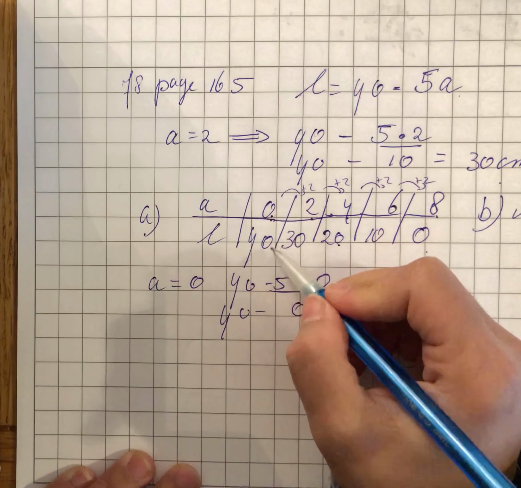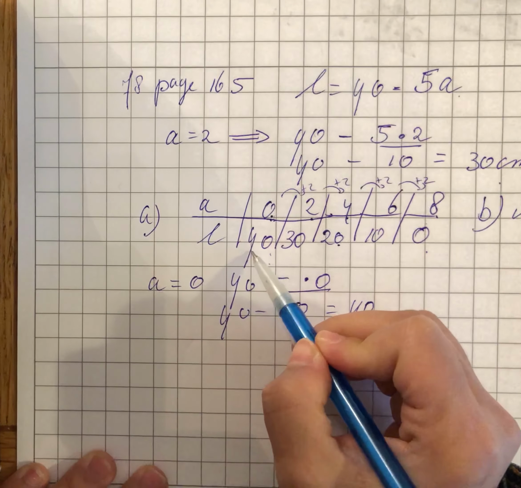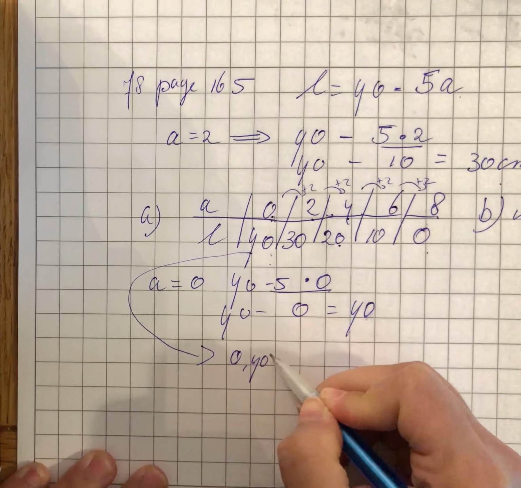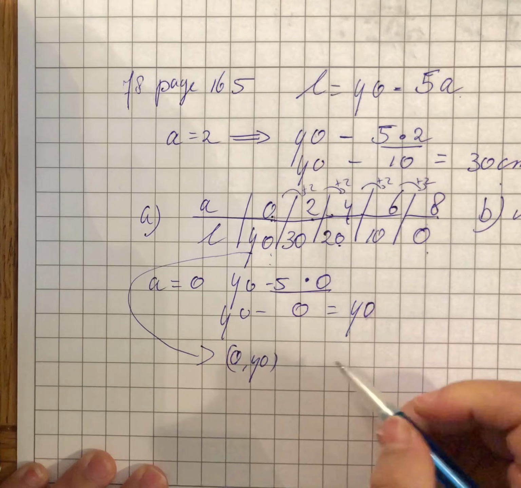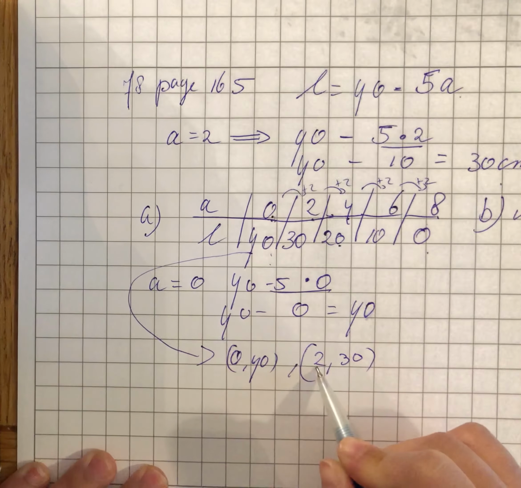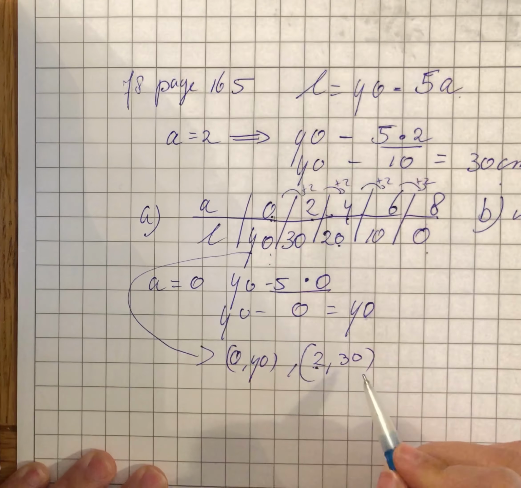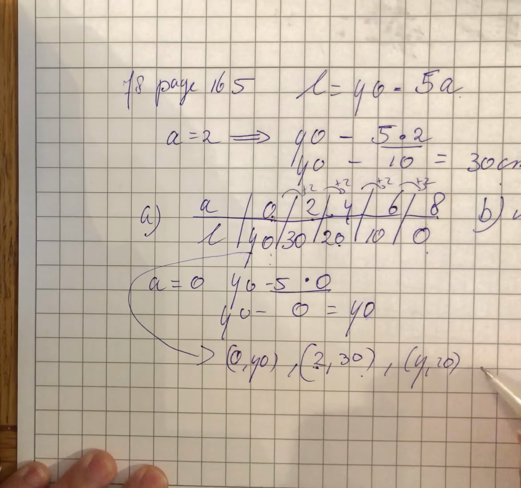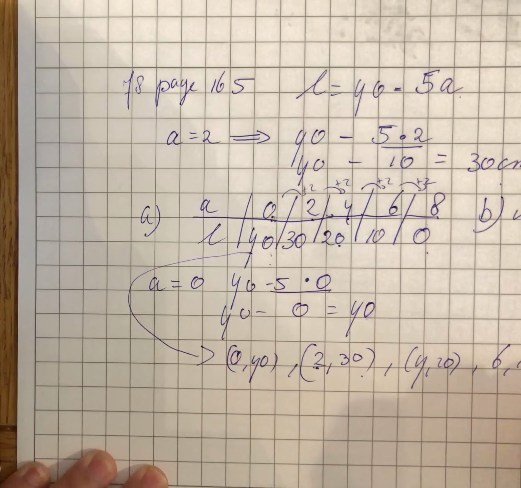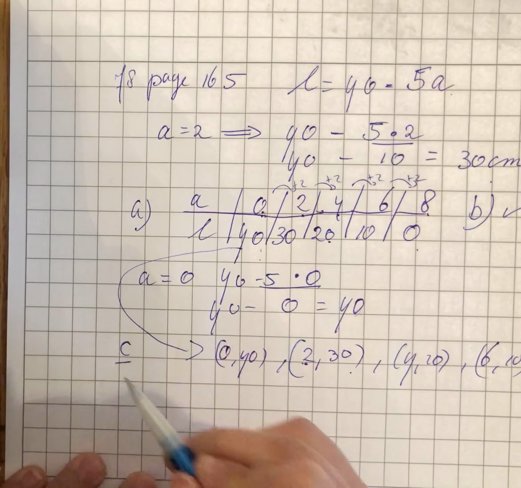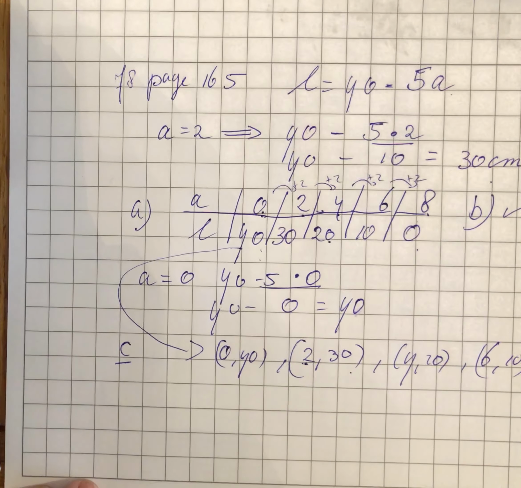Now, complete the table points. We got the table points. So let's look here. I'm just going to write this down. 0, 40. That was the first point. Second point, 2, 30. That means on the x-axis, we move 2 to the right and 30 up. We get 4, 20. We get 6, 10. And we get 8, 0. That's what they mean with complete the table points.